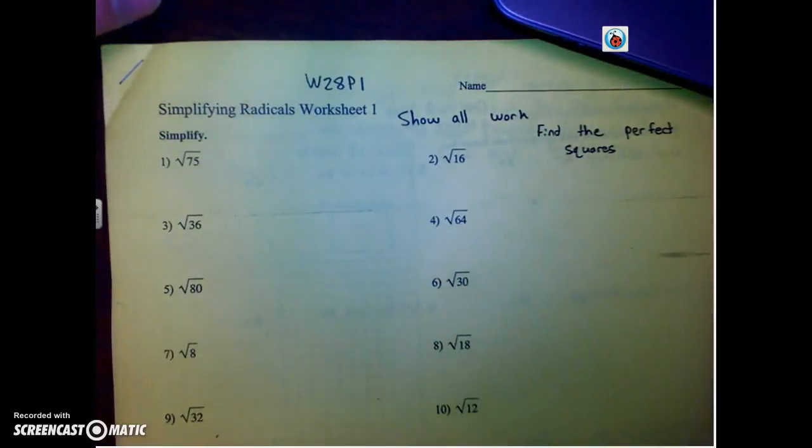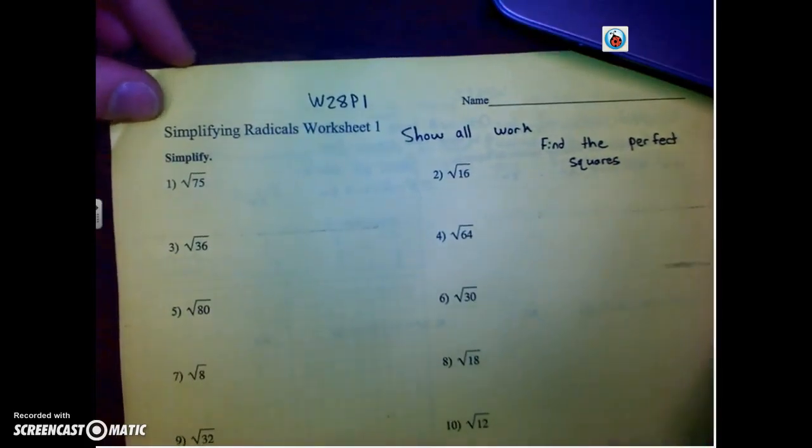Hello, here in this video we're going to look at week 28. And the first bit here is simplifying radicals. So this is all about finding the perfect squares.